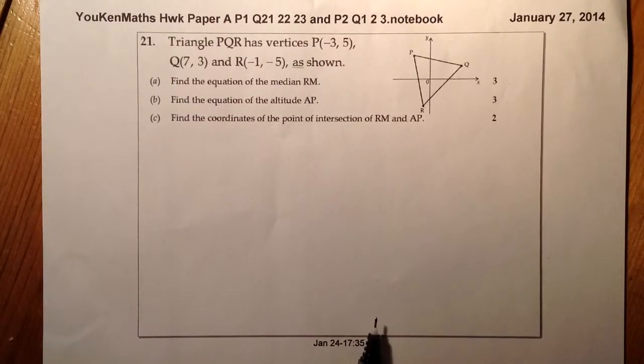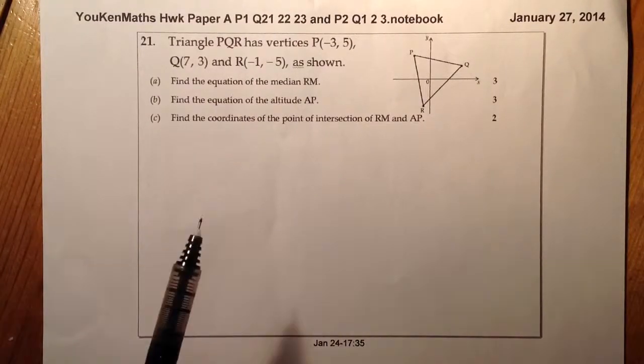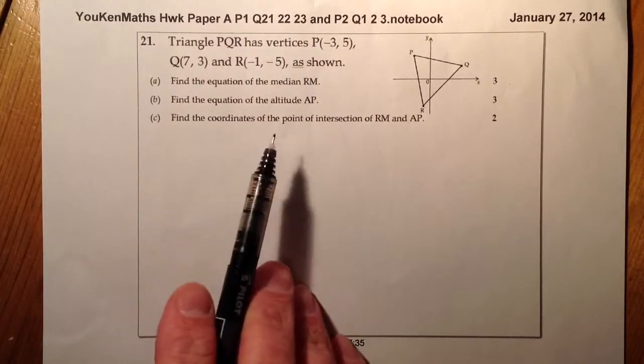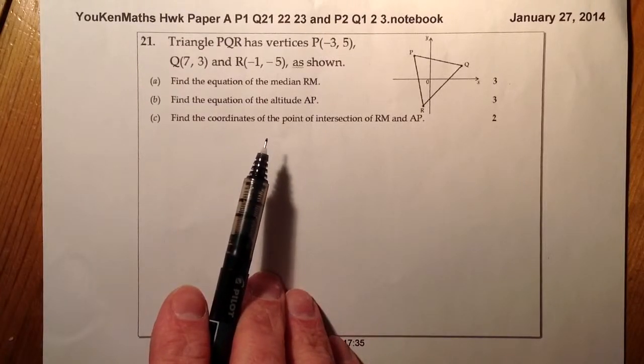This is higher homework and it will be on selected questions from Paper A. The question we're doing here is question 21. It's a non-calculator question from paper 1. It looks very much like quite a standard question that I've seen in some of the exam papers that we've had so far.